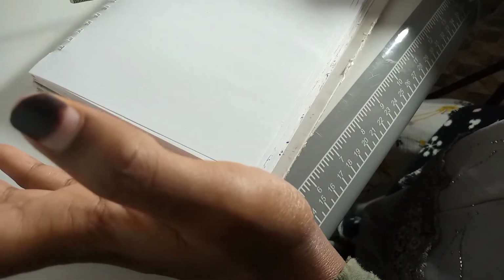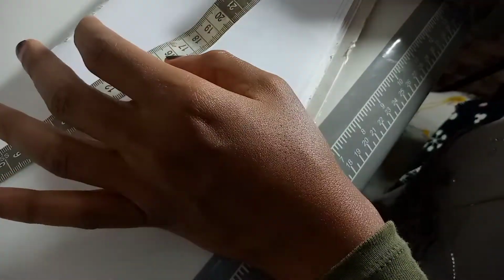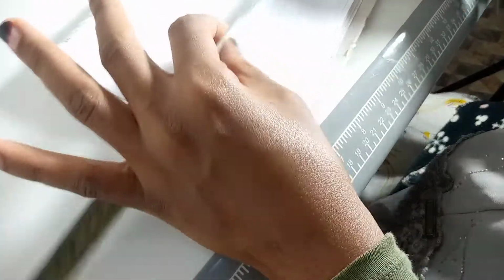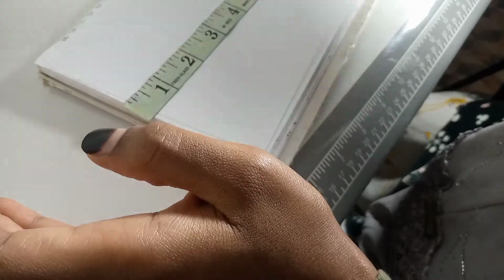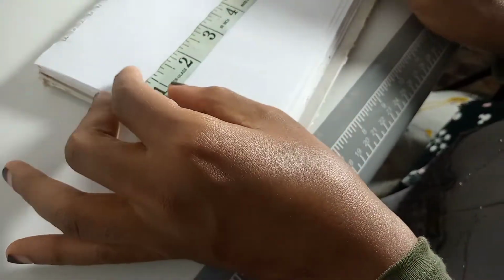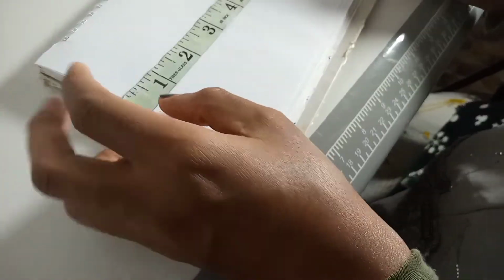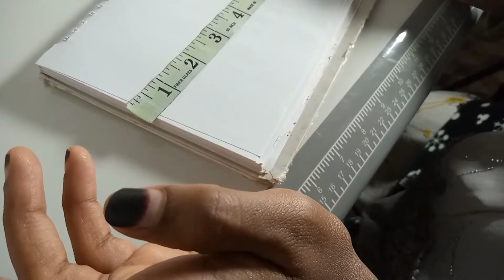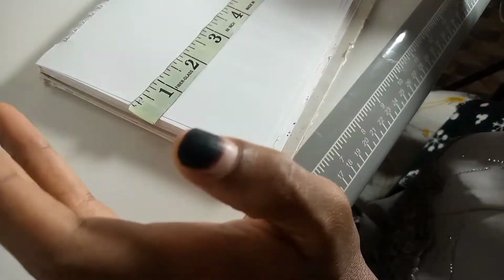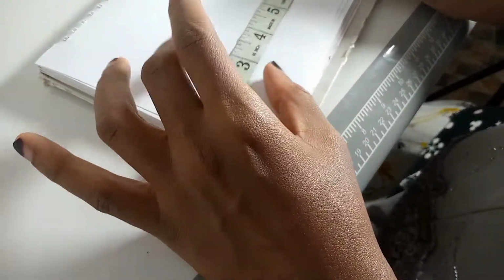Basically there are different types of tape measure. We have tape measures that come in 120 inches, and we also have those that come in 60 inches. There's another tape measure which I don't have here. I read online that it comes only in centimeters. So guys, if you come across something like that, don't be surprised. It also comes only in centimeters.